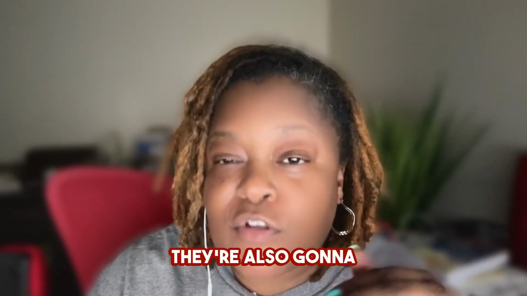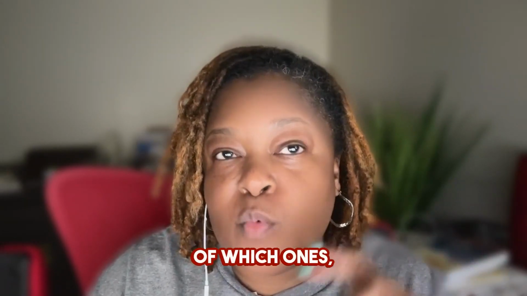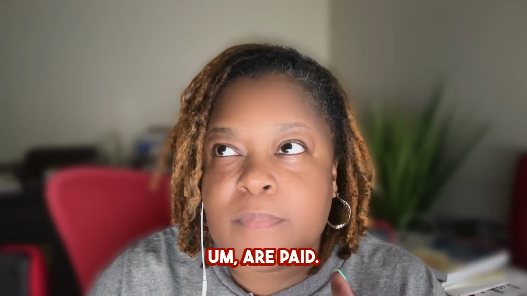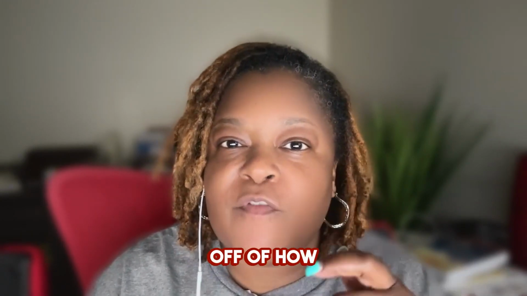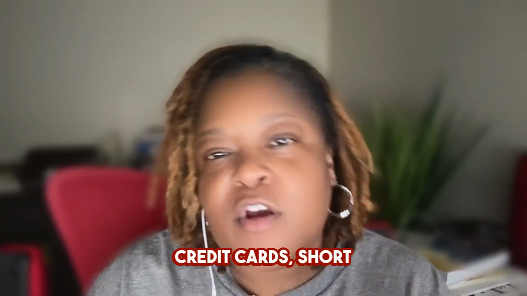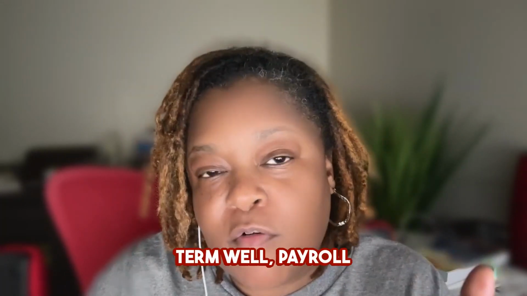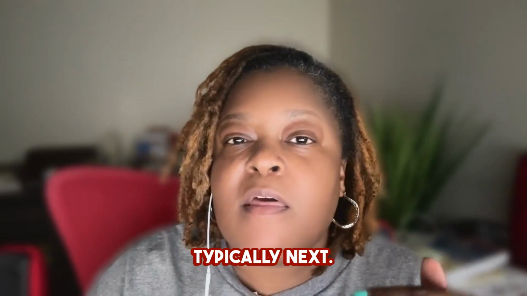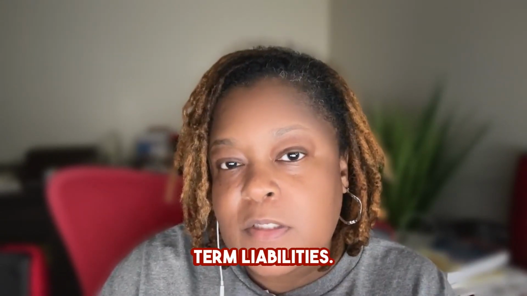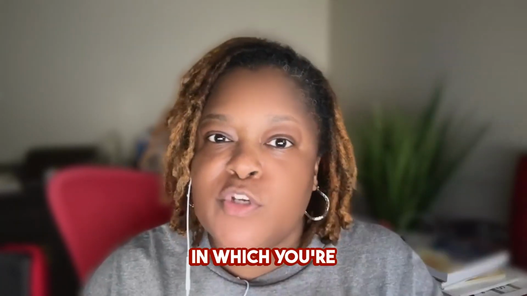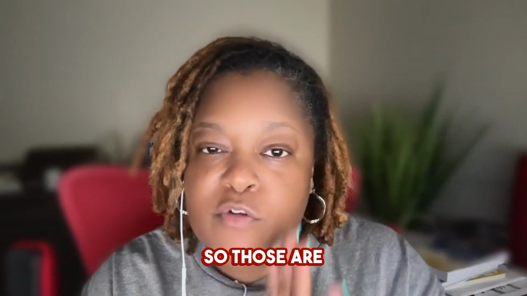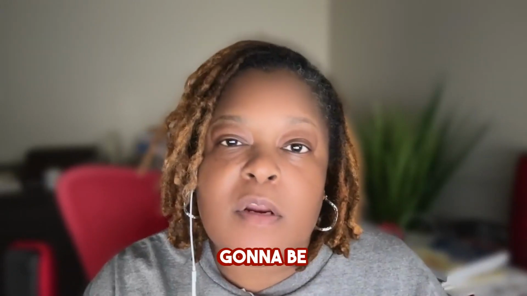They're also going to be in order of which ones are paid. It's still liquidity, but it's based off of how they get paid. So accounts payable are paid first, credit cards, short-term, payroll liabilities are typically next. Then we have short-term liabilities, and then we have long-term liabilities, right? So the order in which you're going to pay them, first through last, same thing. So those are your twos. Your threes are going to be your equity.